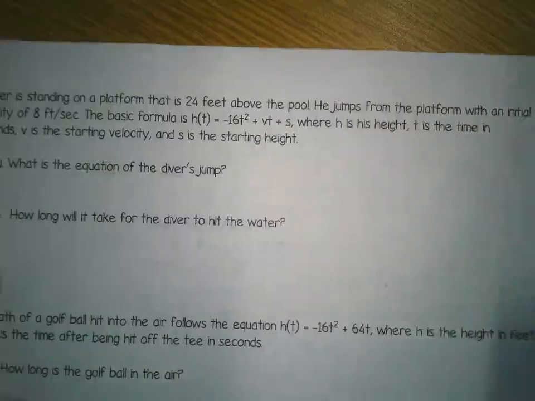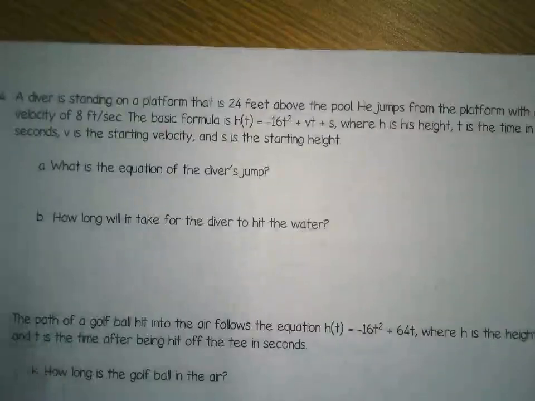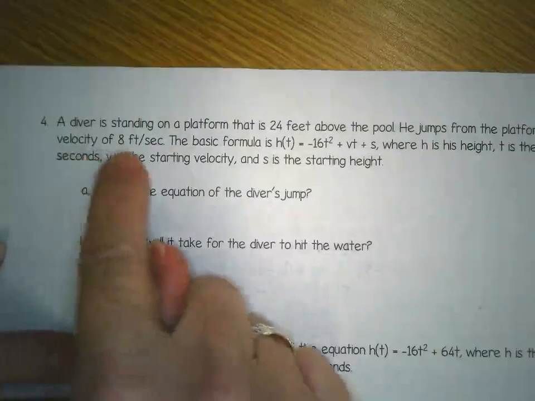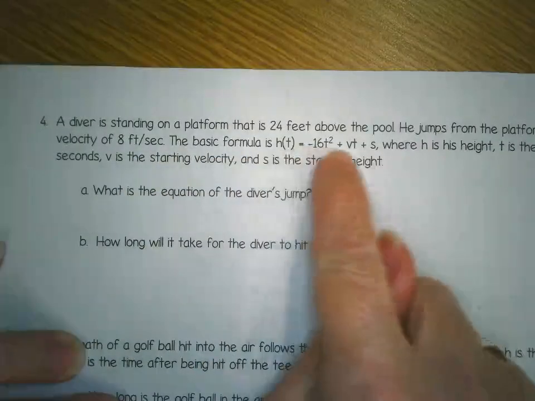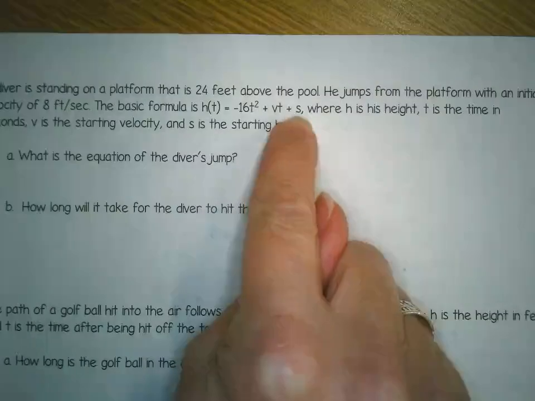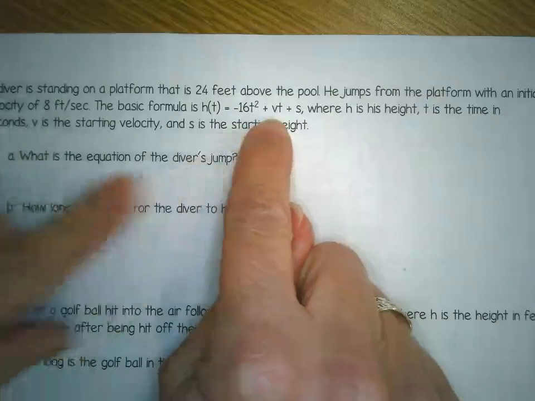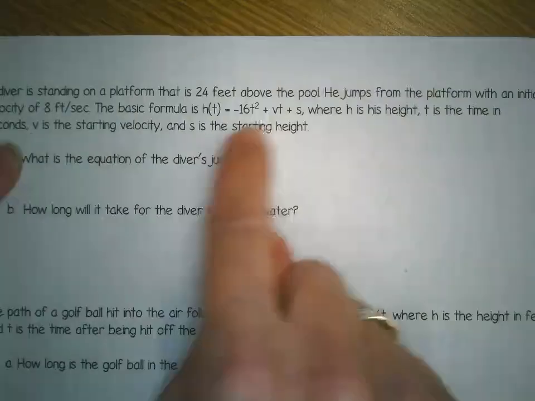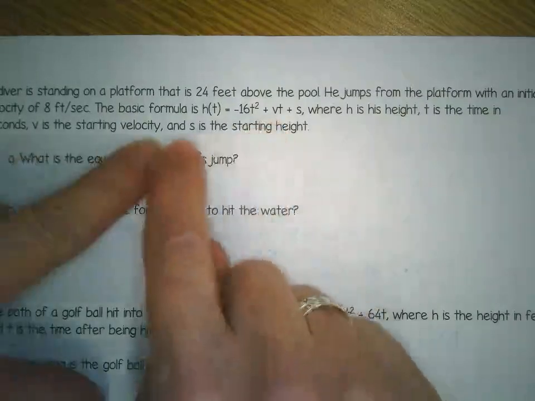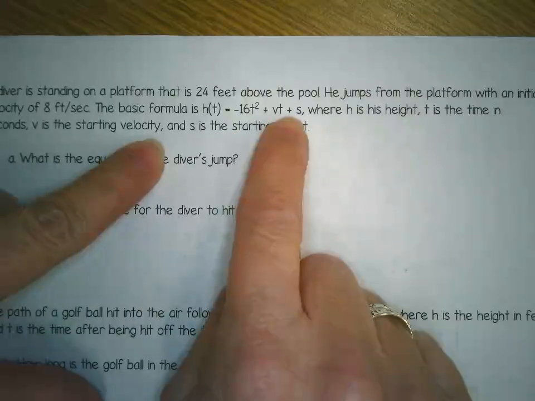All right, so a diver is standing on a platform that's 24 feet above the pool. He jumps from the platform with an initial velocity of 8 feet per second. Here's the basic formula, okay? H is the height, T is the time, V is the velocity, and S is the starting height.